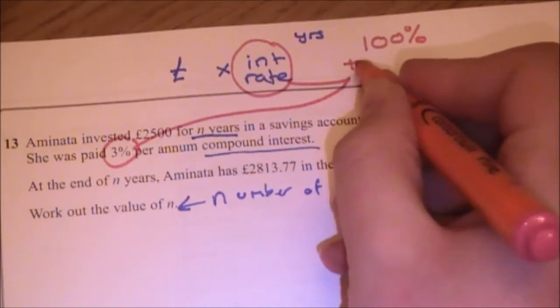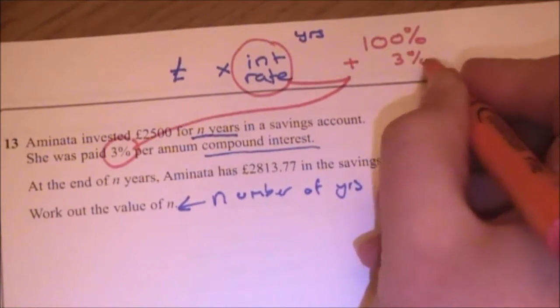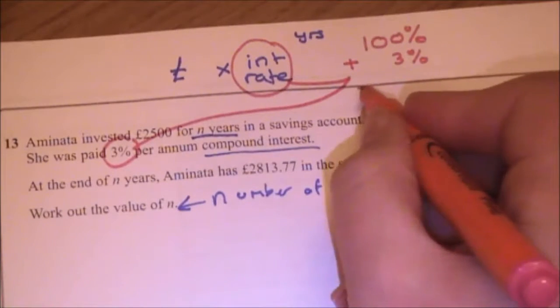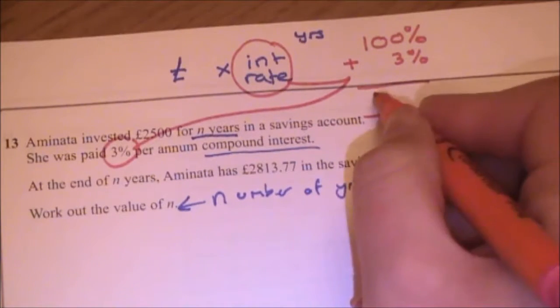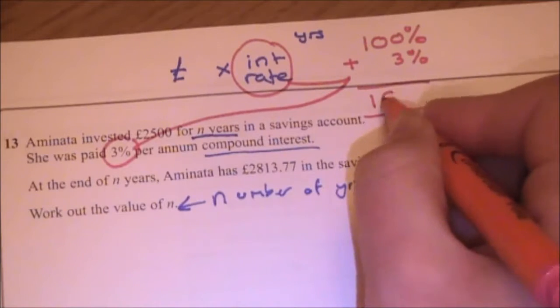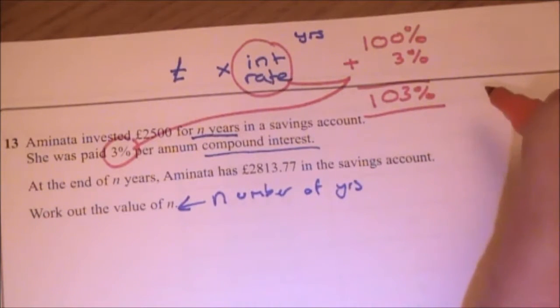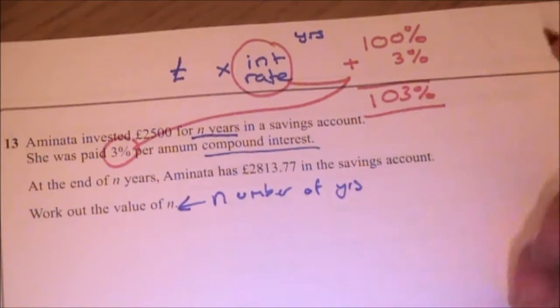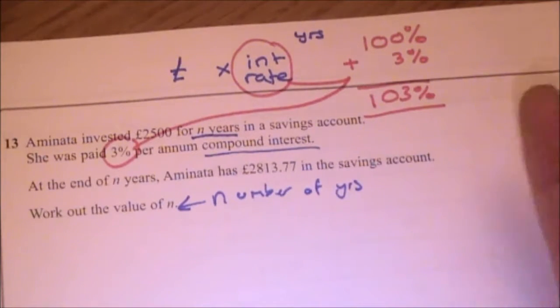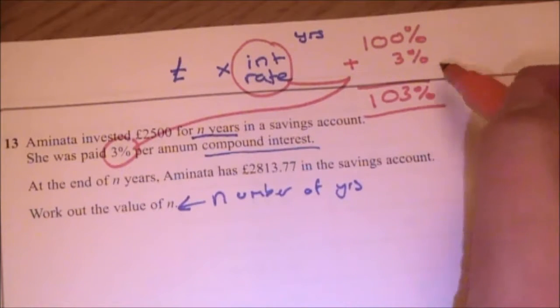She is then getting an extra 3% from her bank. So her interest is actually 103%. That's how much she's got in the account at the end of her first year. And that's what is going to be put onto her account at the end of every year following that.